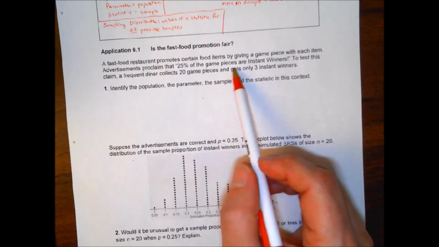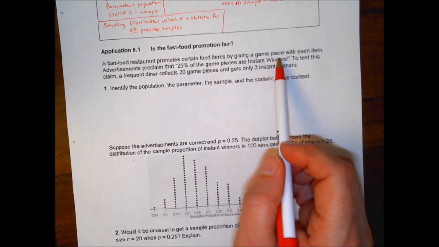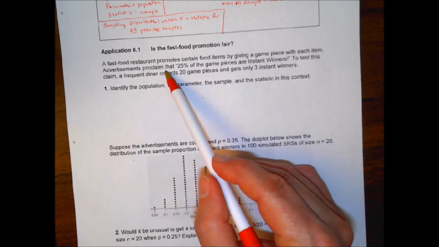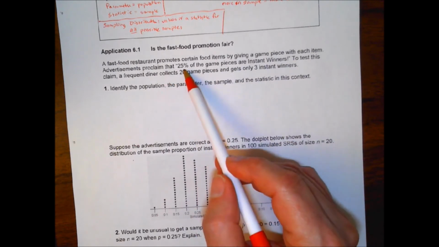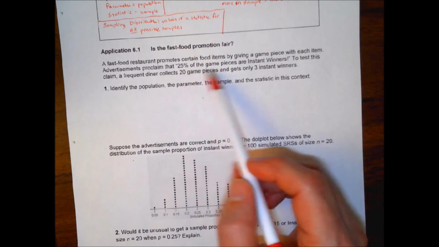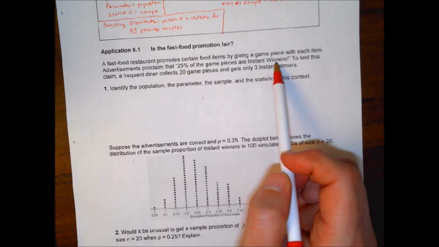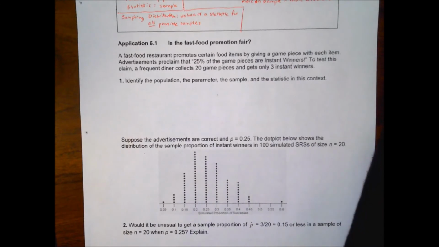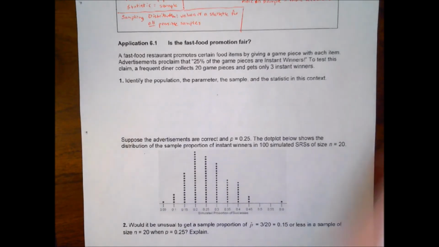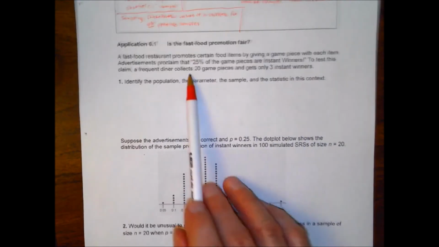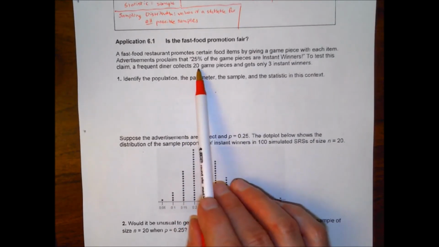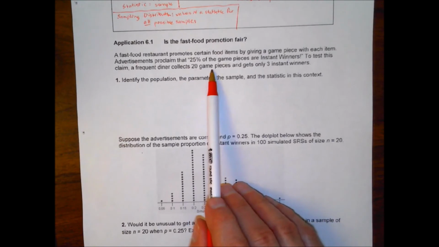Would it be unusual to get a sample proportion of 15% or less? Well, 15% or less would be this area right here, and that's 1, 2, 3, that's 18 out of the 100 times, which is 18%. Therefore, that's not that unusual. We say that if it's less than 5% or 10%, then we would say that it is unusual.